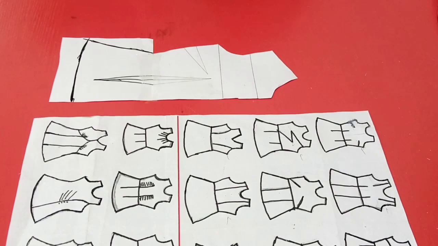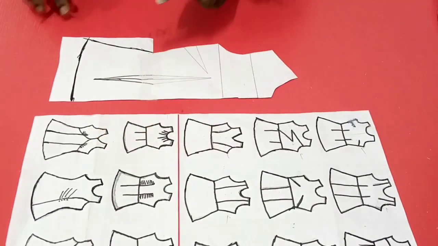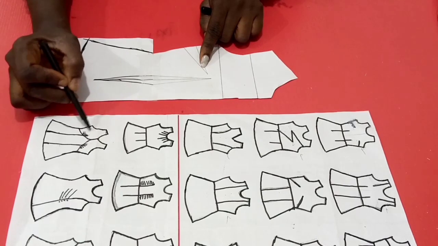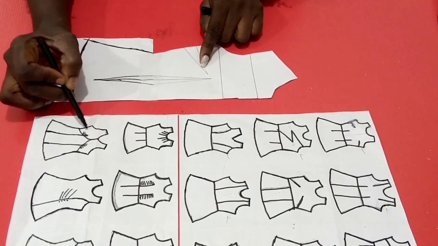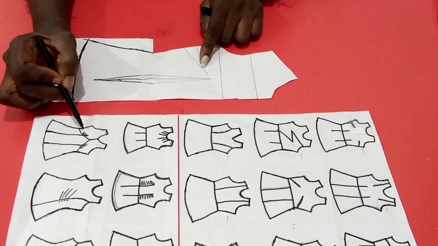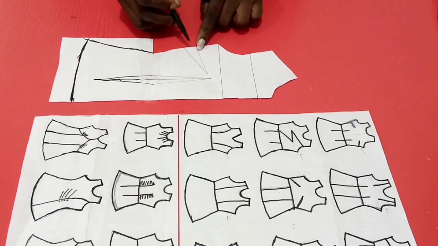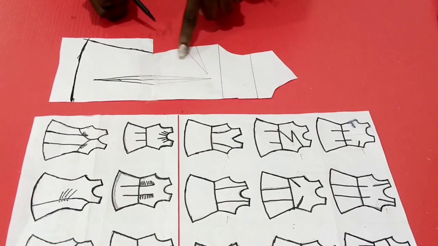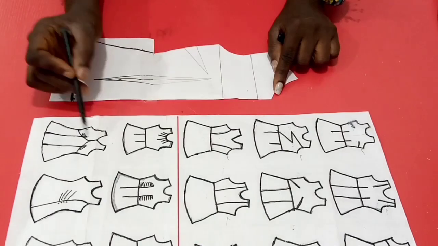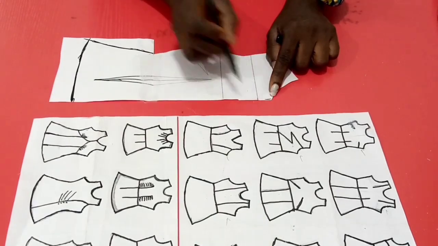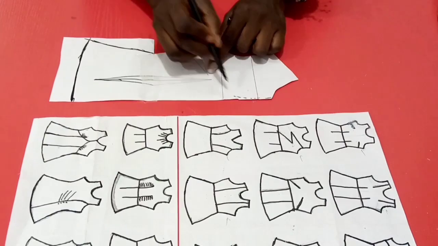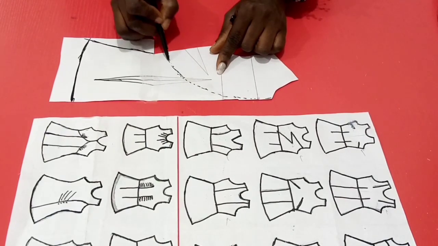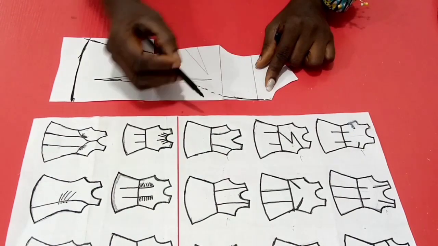Then, having done this, to go about this particular design, we are going to be transferring it. At this region, we could not see our side dart, which means it has been transferred. So the best thing for us to do will be to draw the style line and also transfer the side dart to the style line. So picking the style line from the center front like so, then coming slightly around the under bust area. So we're having it like so.